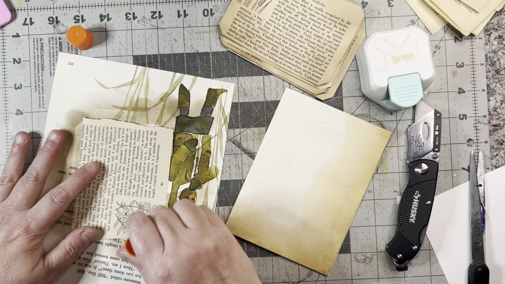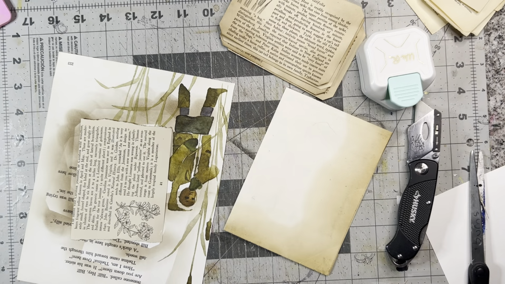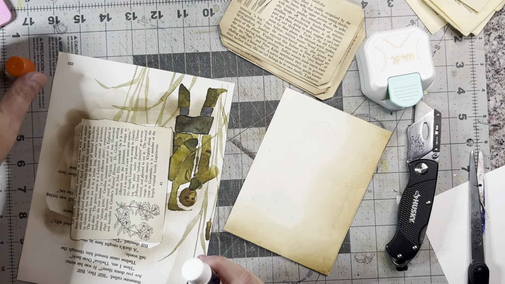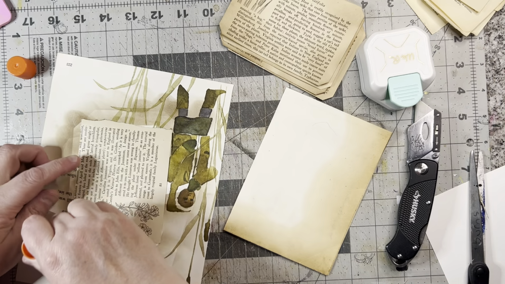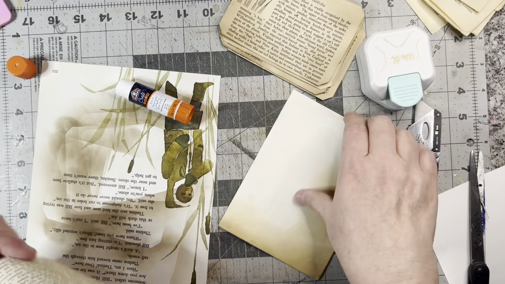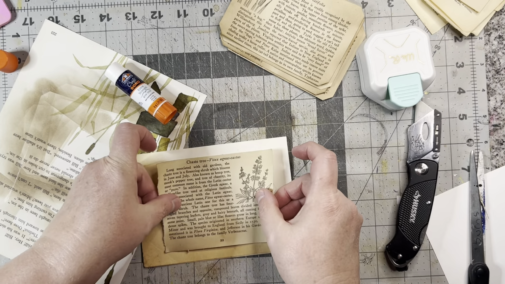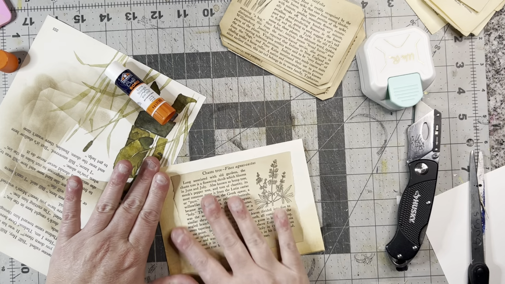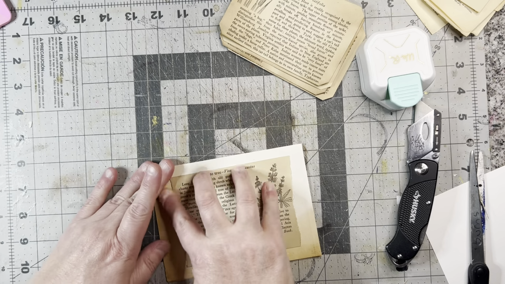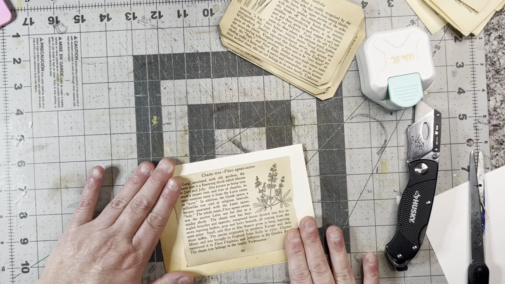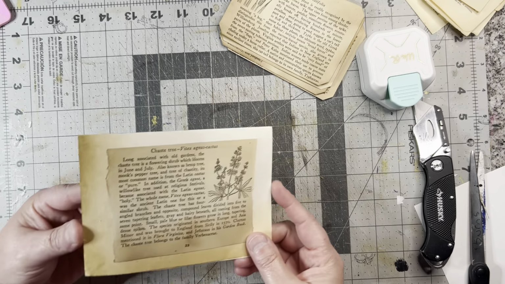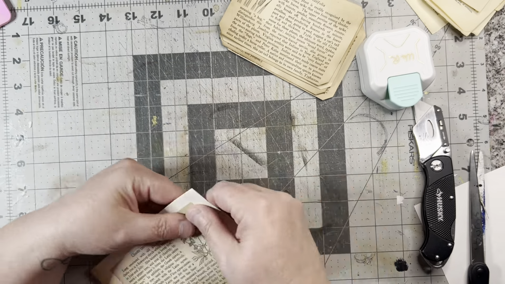Speaking of using up what you have. Try this again. I mean, sure, why not?